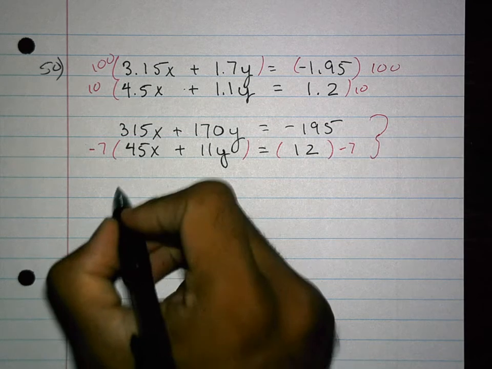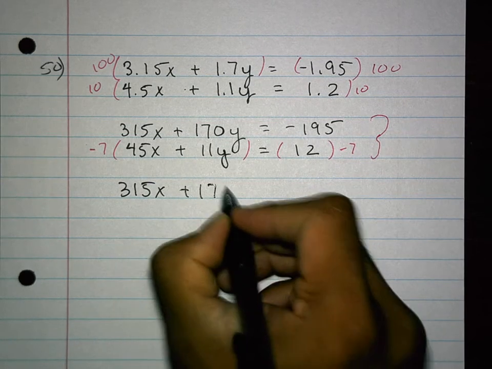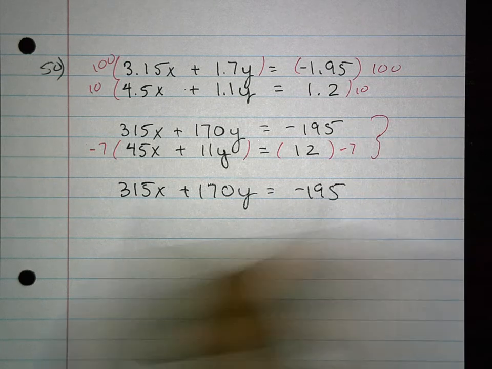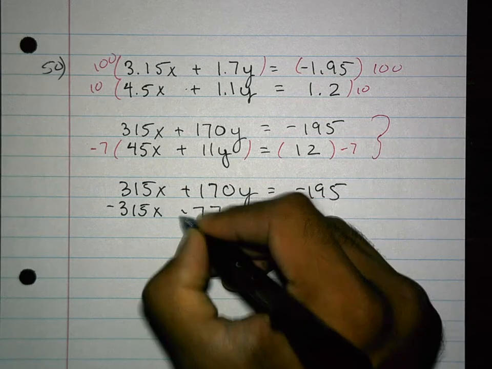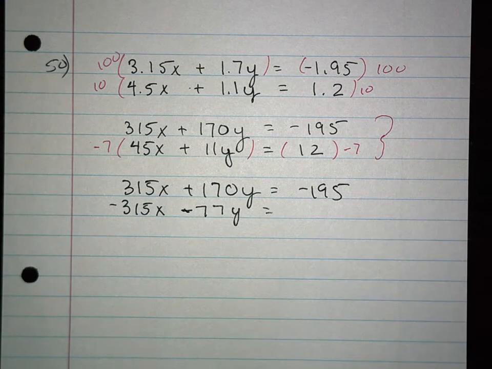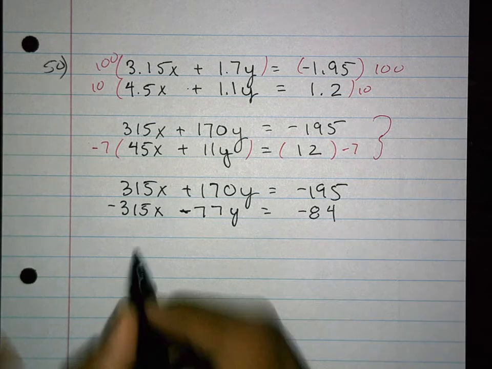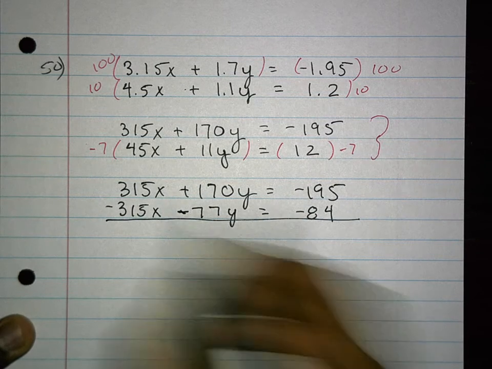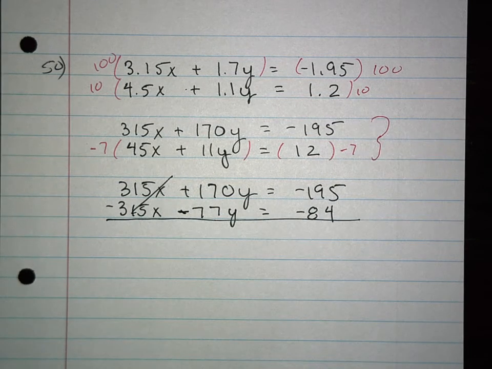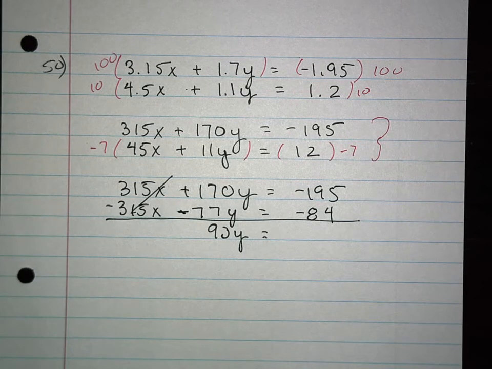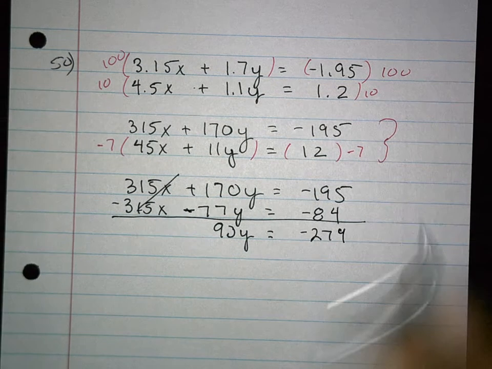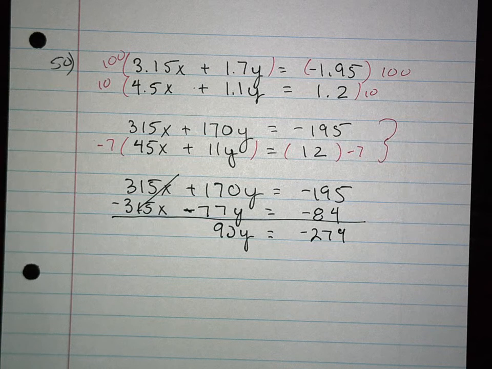Okay. So I'm just going to leave the top one alone. Okay, and then down below I'm looking at negative 315x minus 77y equals 12 times 7, I believe, is 84. But it's a negative 84. Okay. All the way across here, those cross out. 170 minus 77 is 93y equals 195 plus 84 is negative 279. Hopefully that's divisible by 93, and it is.